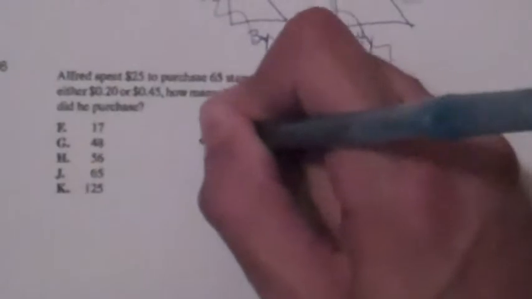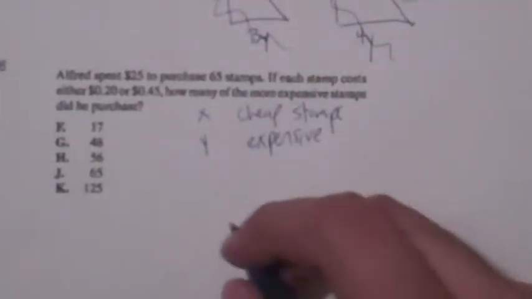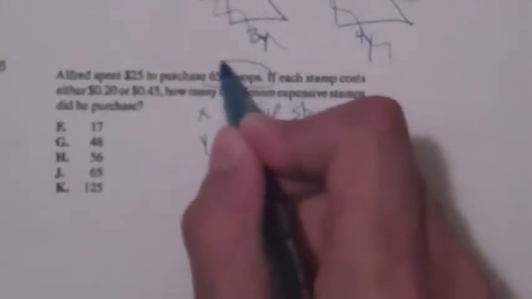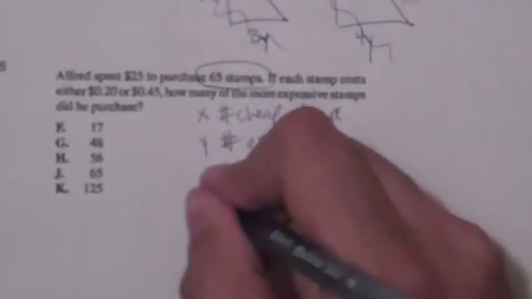But for those of you that remember systems, the two things we don't know are the cheap stamps and the expensive stamps. So x is going to be my cheap stamps, and y will be the expensive stamps. We have two things we don't know. We need two equations. The first thing they tell us is that we have 65 stamps altogether. X is how many cheap stamps, y is how many expensive stamps. So I know that x plus y is going to equal 65 in this problem.